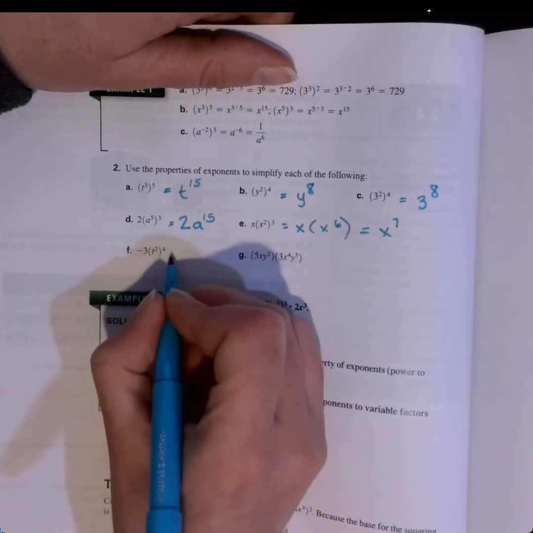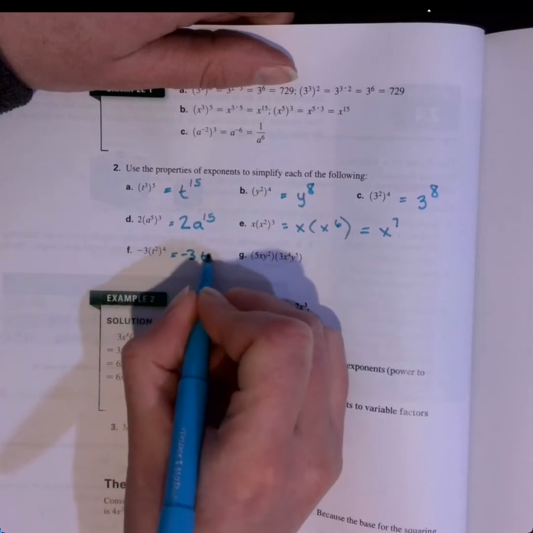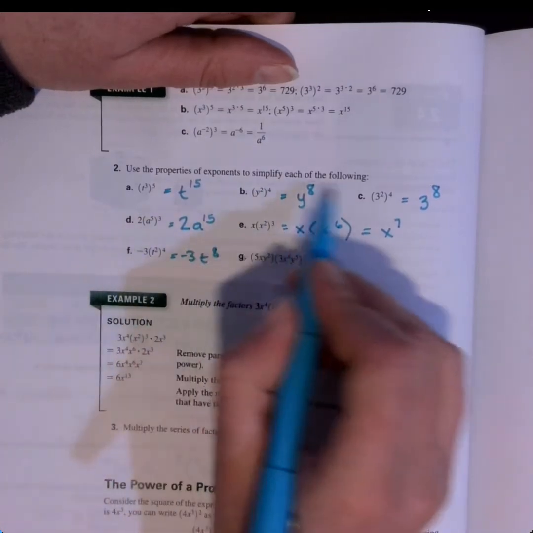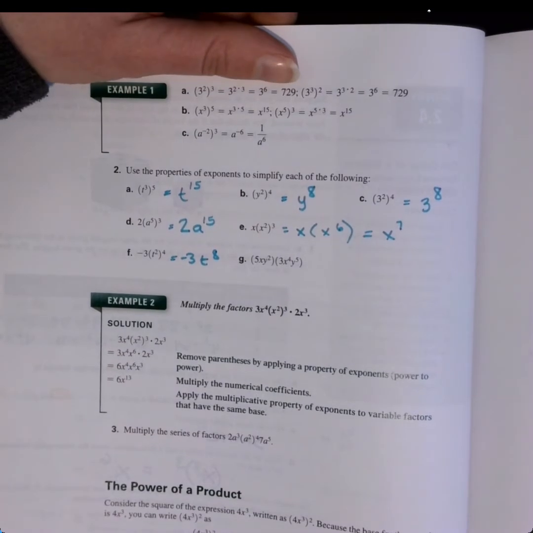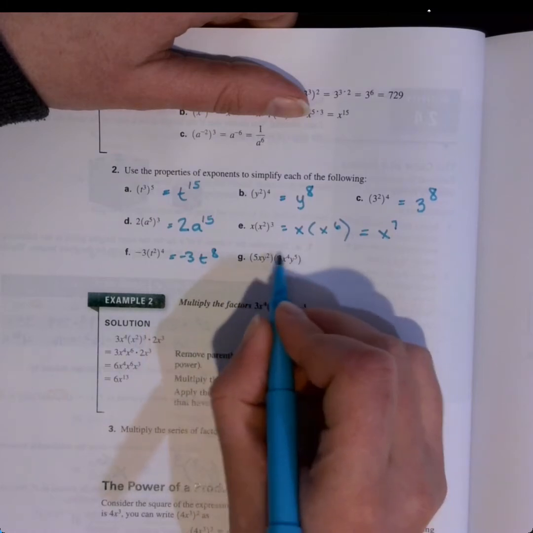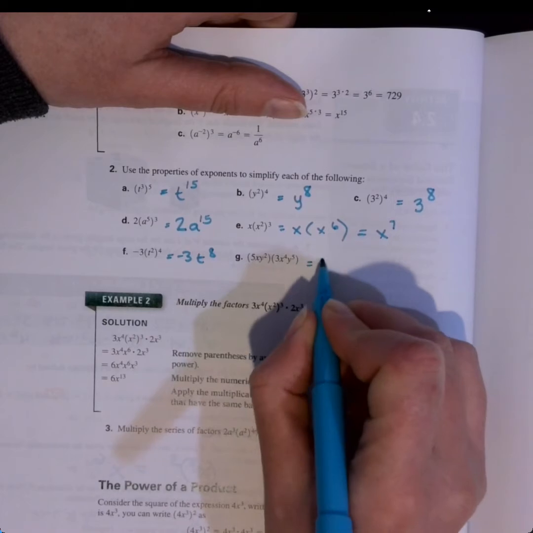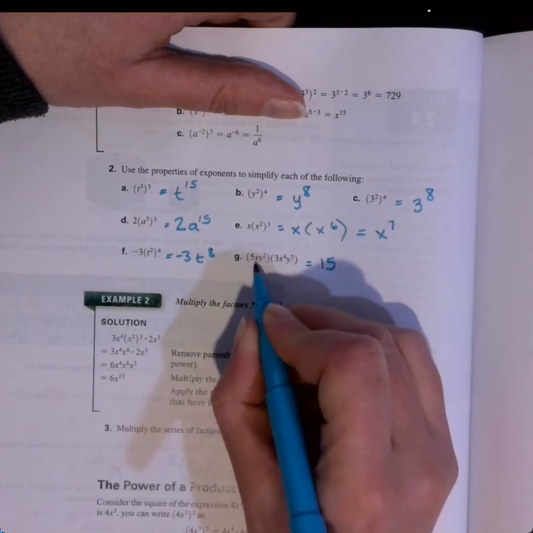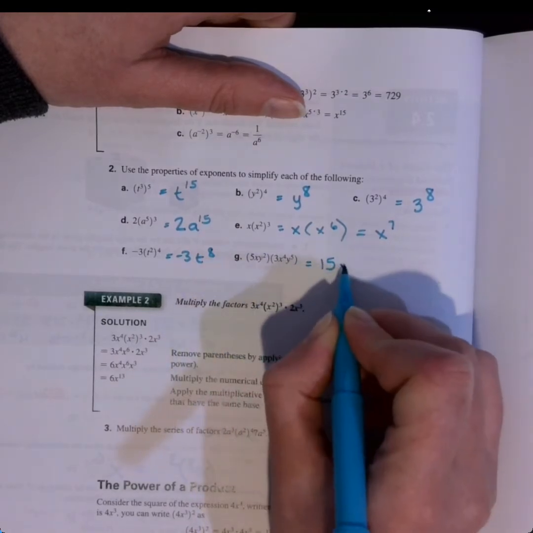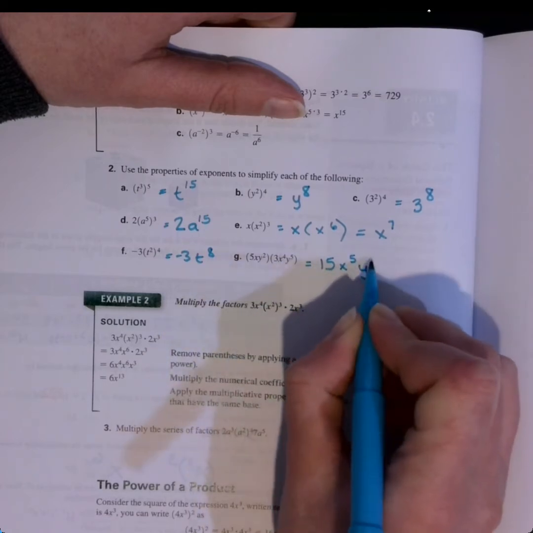All right, continuing on, we've got our -3 here, t to the 8th. T to the 8th seems pretty popular in this set. And in this one, this is not power to a power. I don't have any exponents on exponents. This one's just an example of the multiplication property. So 5 times 3 is 15 for the coefficient. X to the 1st, x to the 4th, that's a total of x to the 5th. Y to the 2nd, y to the 5th is a total of y to the 7th.